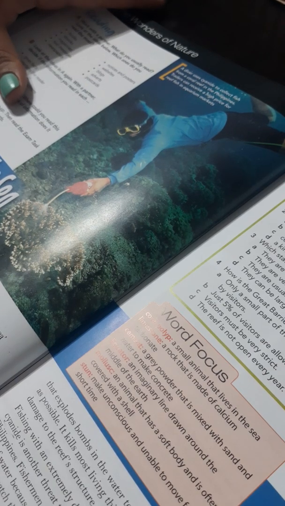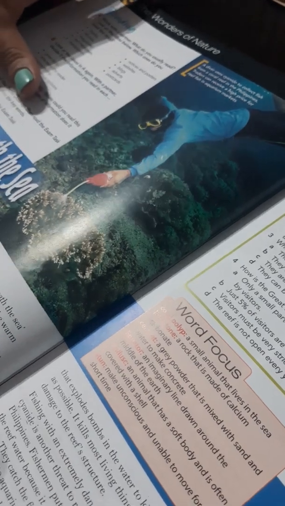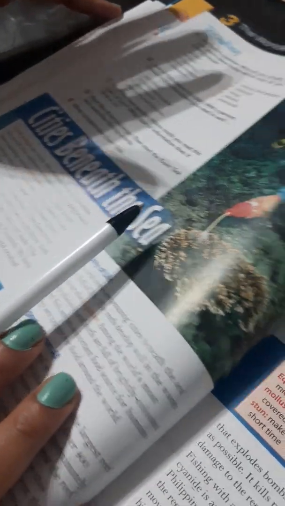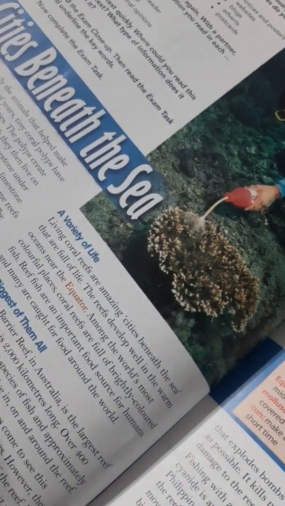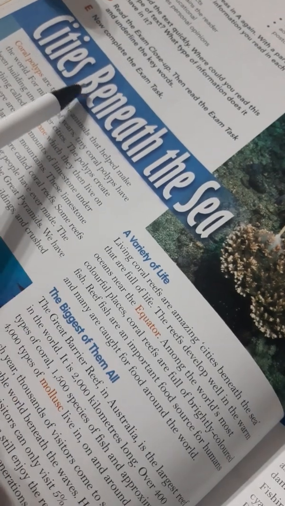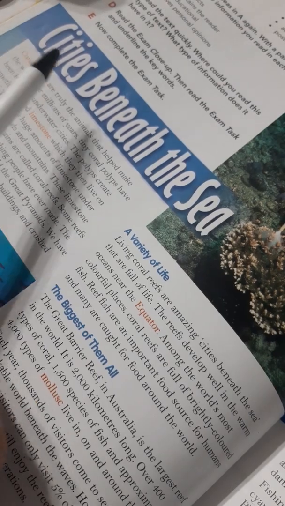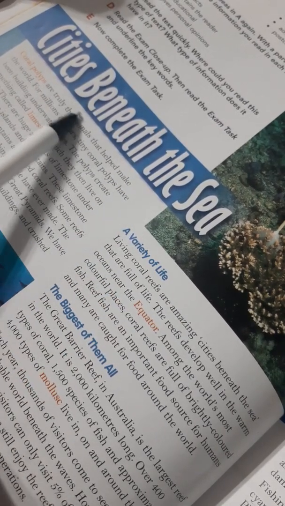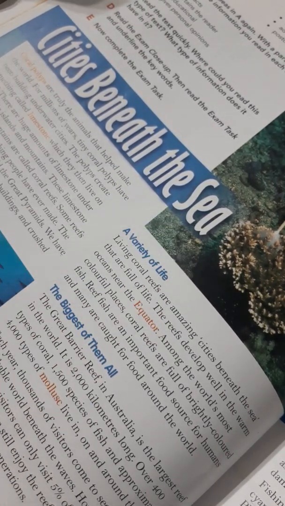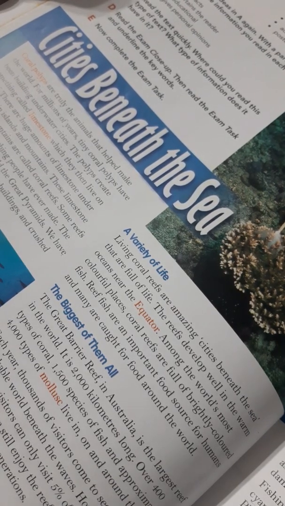Today we are going to read about one of the nature wonders, which is about cities beneath the sea. The title here is Cities Beneath the Sea. What does the word beneath mean? The word beneath means under or below. So cities below the sea, cities under the sea. Do we have cities under the sea? Let's check this in our passage.